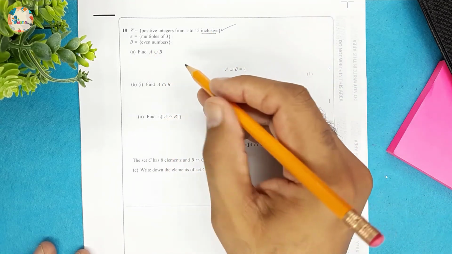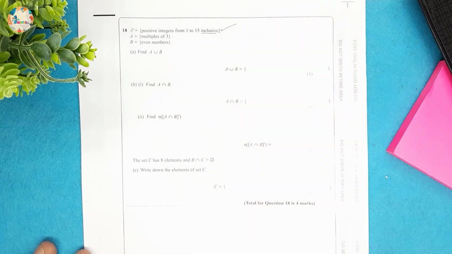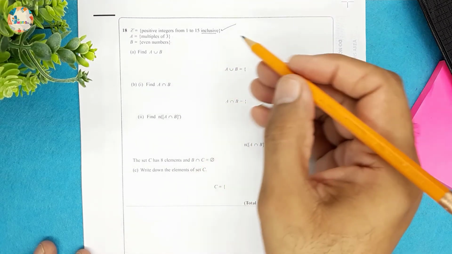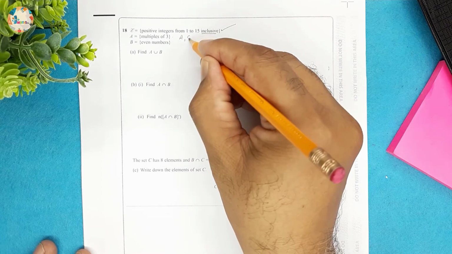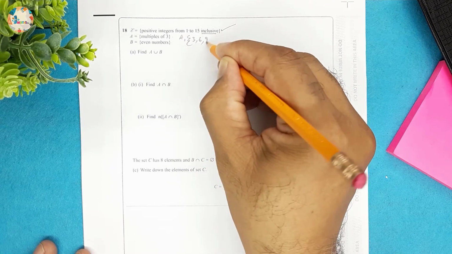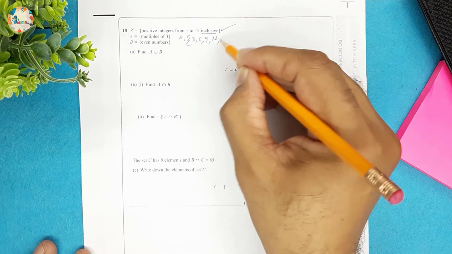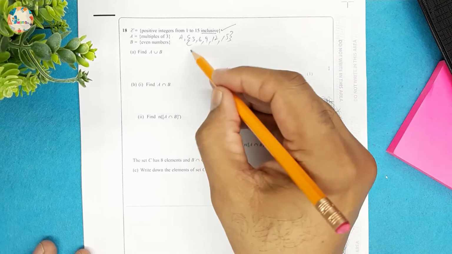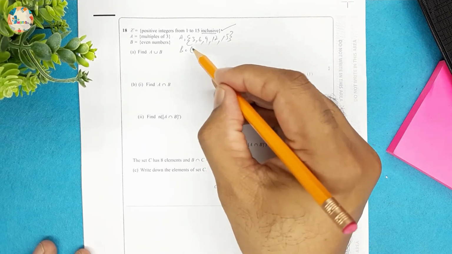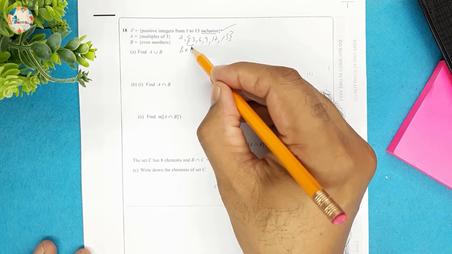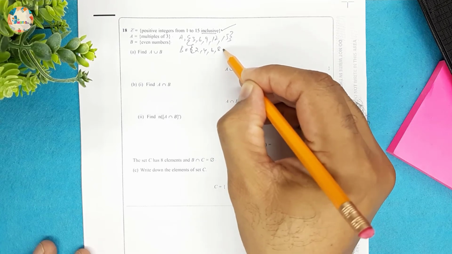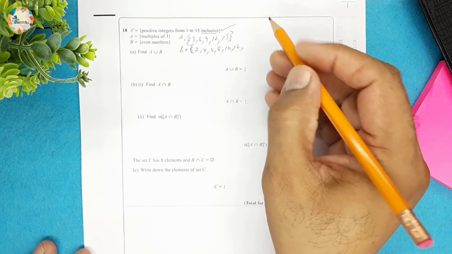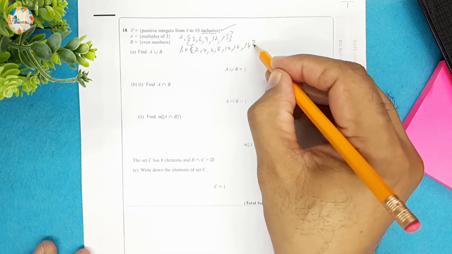So A is 3, 6, 9, 12 and 15, and B will be basically the even numbers: 2, 4, 6, 8, 10, 12 and 14, that's all.